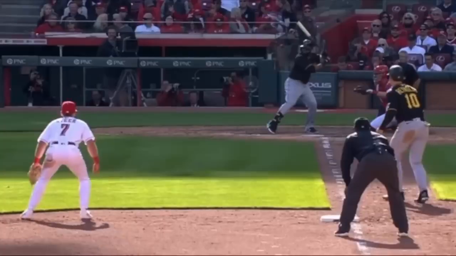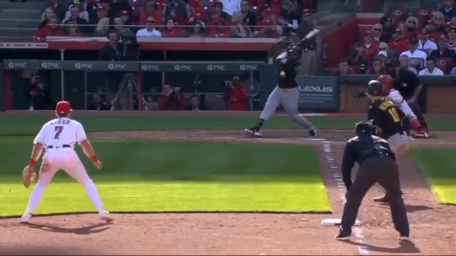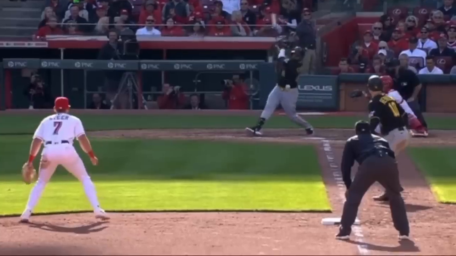And actually, let me back up real quick. I don't know how many runners are on base because I wasn't watching this game, but I did have a few people say, this is a horrible read by Reynolds. Here's the thing.